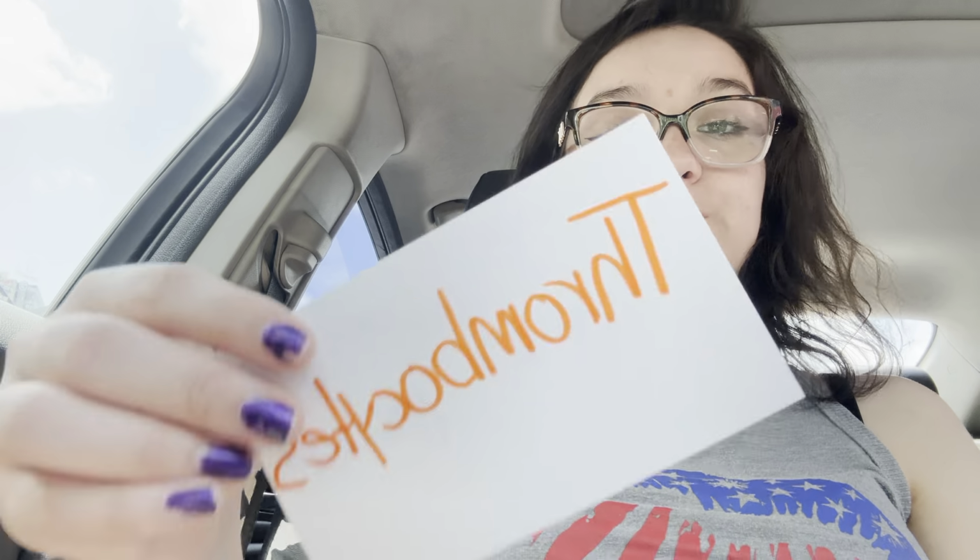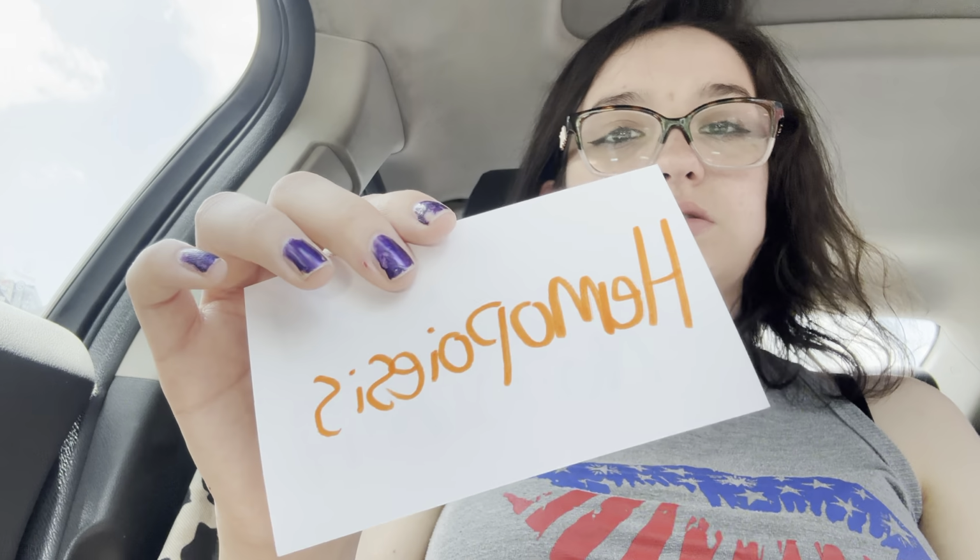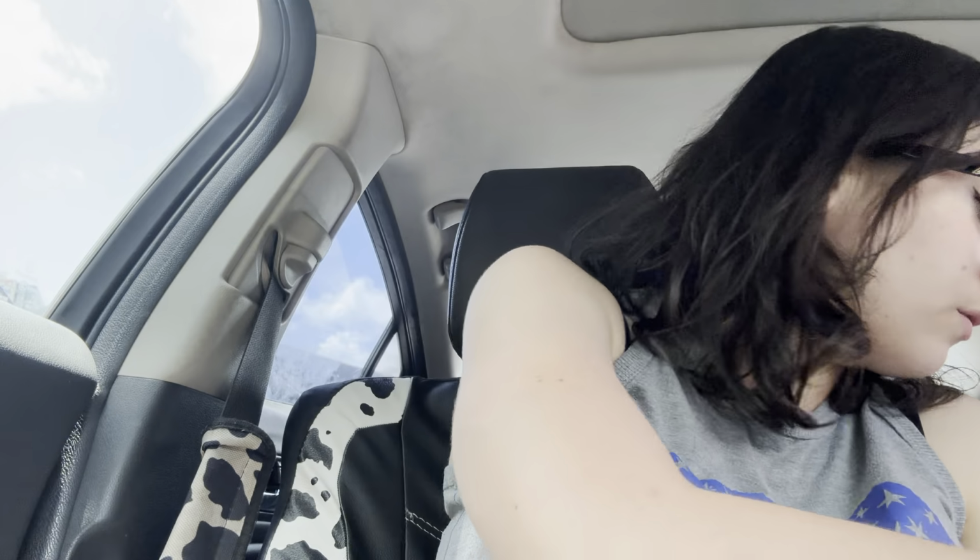Platelets secrete clotting factors. Thrombocytes. Platelets. Thrombocytes. Blood production. Hemopoiesis. I got that one wrong. Thrombocytes. Form platelet plugs. Got that wrong.